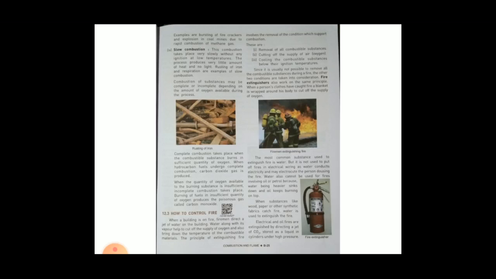These are: point first, removal of all combustible substances, second point, cutting off the supply of air, oxygen, and third point, cooling the combustible substances below their ignition temperature. Since it is usually not possible to remove all the combustible substances during a fire, the other two conditions are taken into consideration.